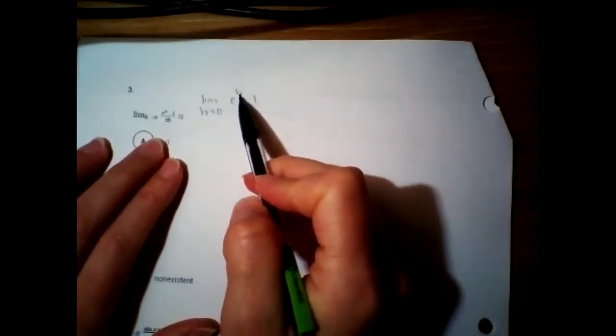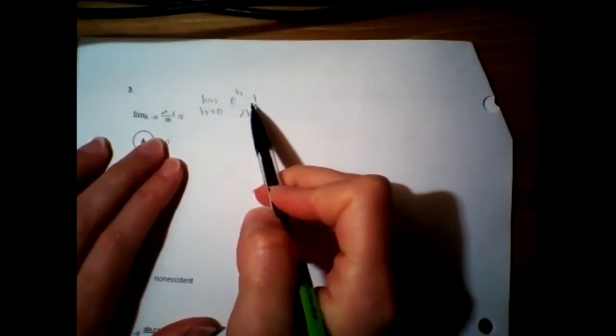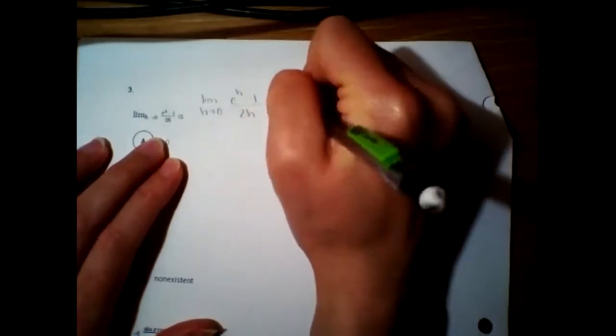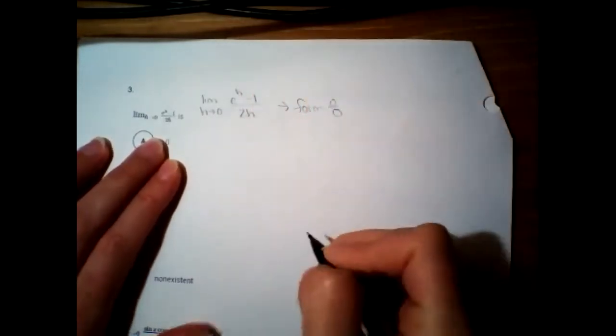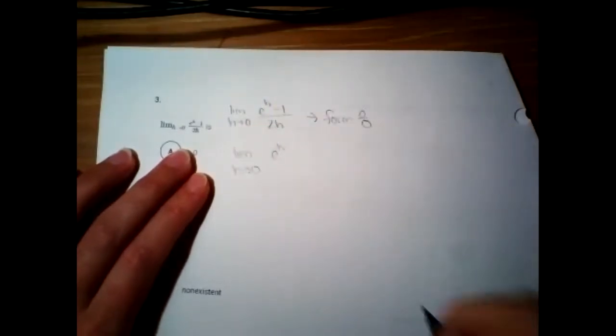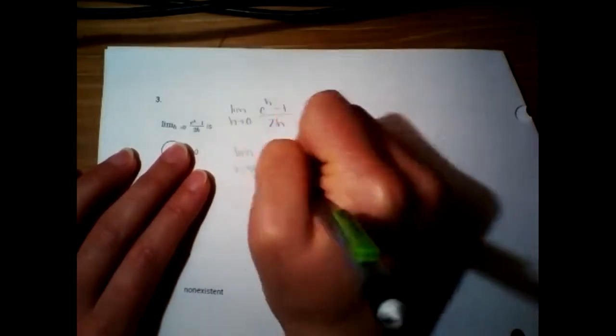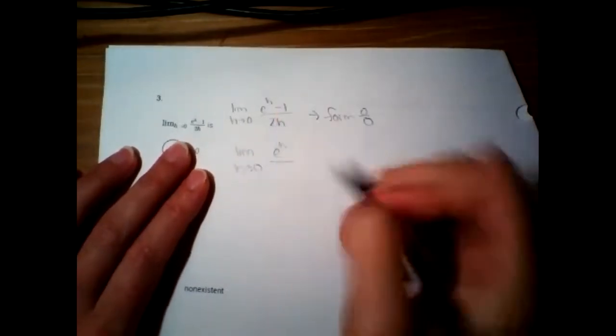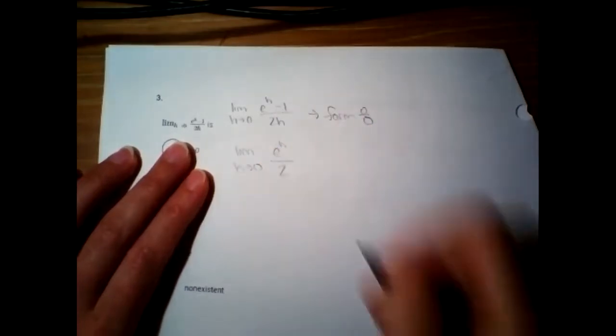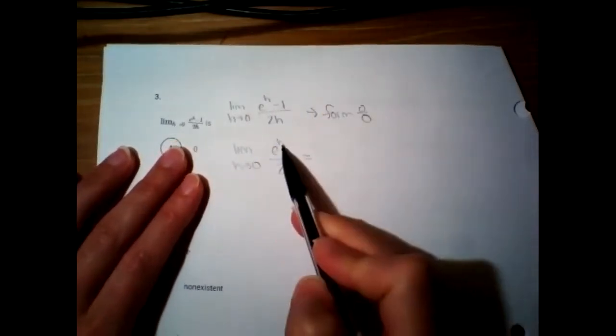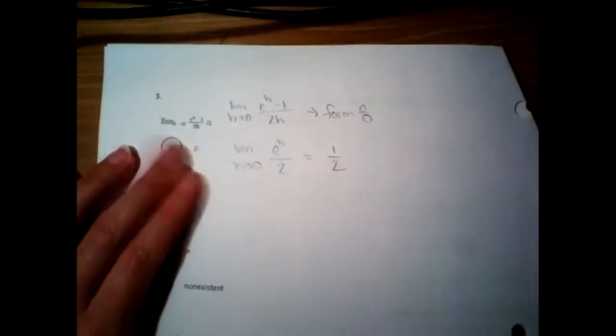All right, so over here, again, we're plugging in 0. E to the 0 is 1, so we'll have 1 minus 1, which is 0, and then the denominator will also be 0. So we are going to do the derivatives. Derivative of e to the h would just be e to the h. They used h instead of x, but whatever, just the variable. Minus 1 is a constant, so that's gone. And then down here, the derivative of 2h is just 2. So if we plug in 0, e to the 0 is 1, and so we get 1/2. So that one is B.